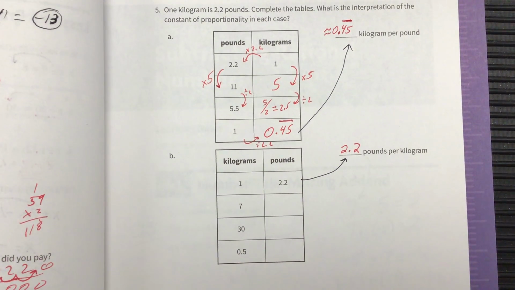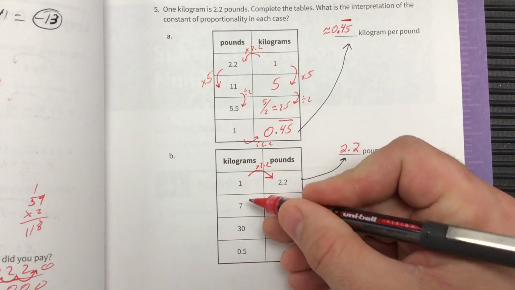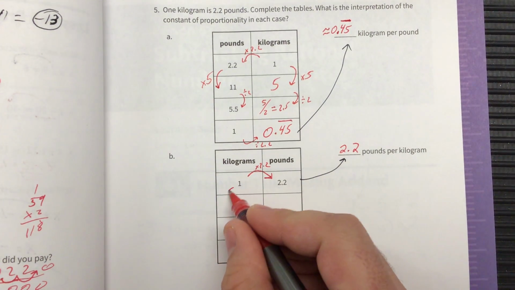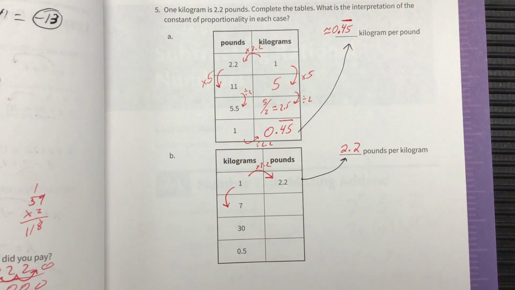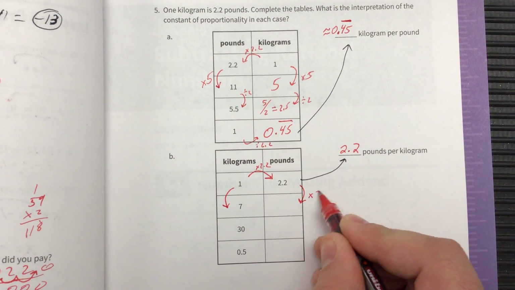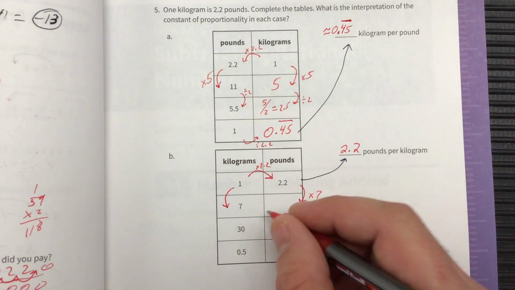Second one's a little easier. Maybe you saw going this way is times 2.2, so I could just take all these times 2.2. Maybe you went vertically and said, well, 1 times 7 is 7. What's 2.2 times 7? Leroy, you got that one? Yeah, I got 14.2 for the 7.